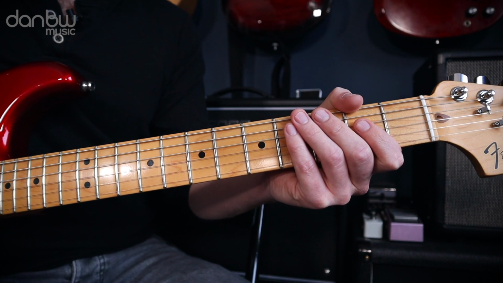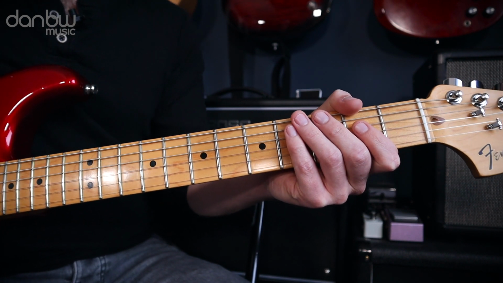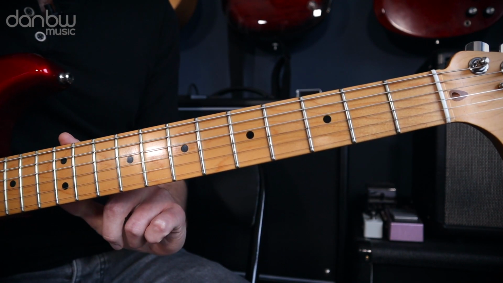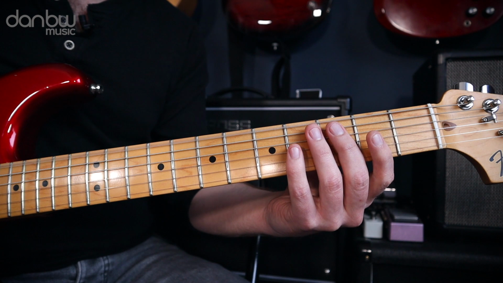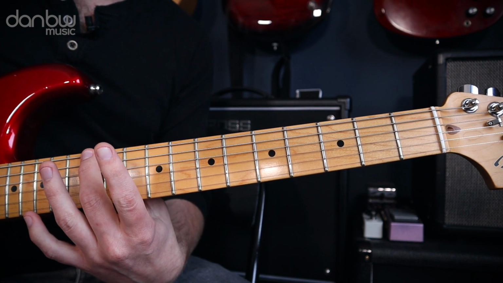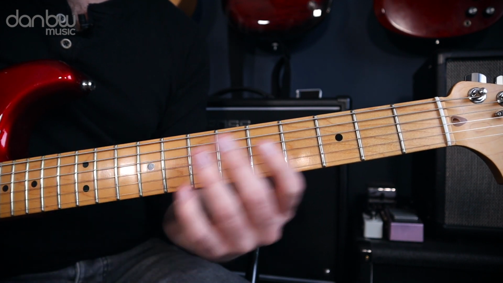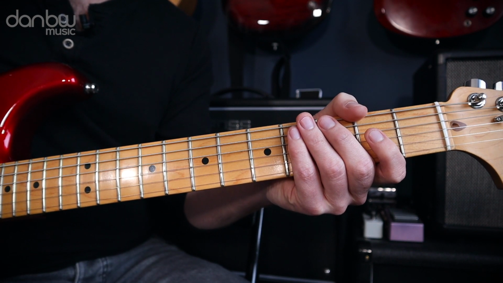So the first thing we're going to look at is how to find octaves. Now I spoke in the last lesson about how you can find the octave of an open string at the 12th fret, for example the open E, and then 12th fret E. You can hear that they're an octave apart. But that is quite a distance to jump and it only works with the open strings.